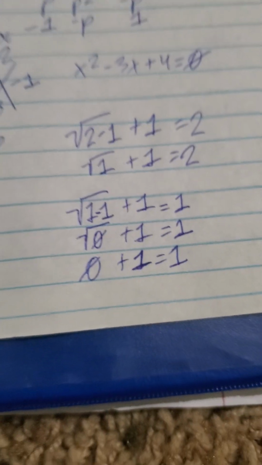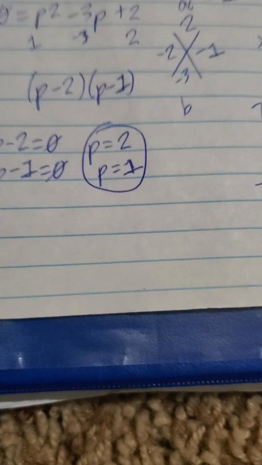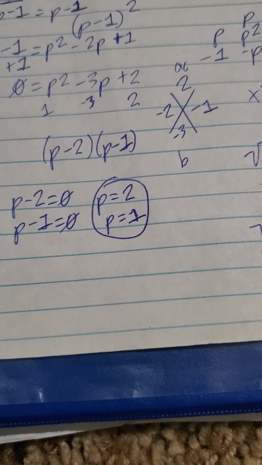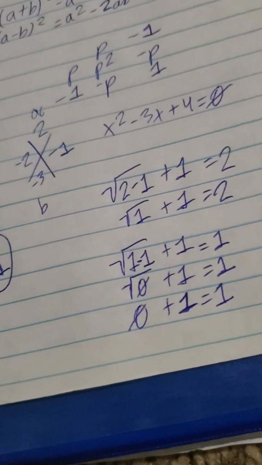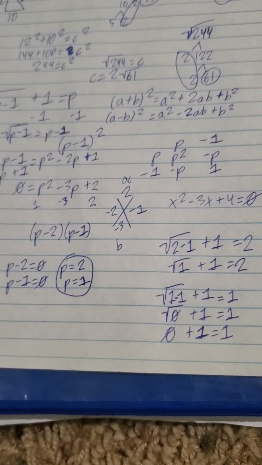And both of these work. Both of these are true. Both of these p-values work, and therefore, those are our answers. And that's literally it. I can show you one example, and that's practically all you're going to need. But if you need more examples, I'll do more examples.